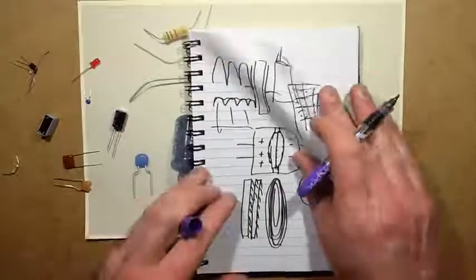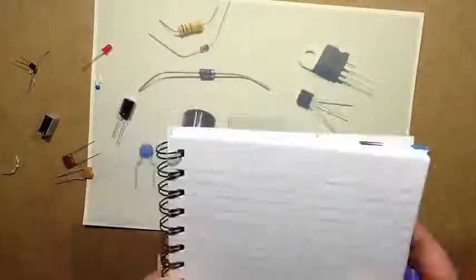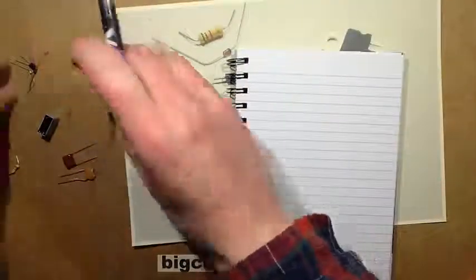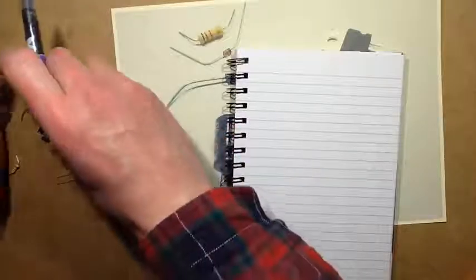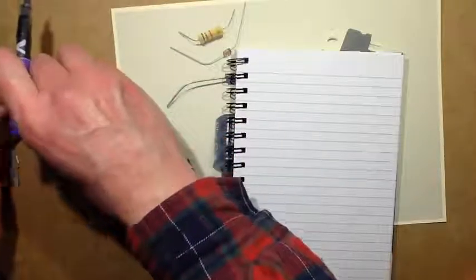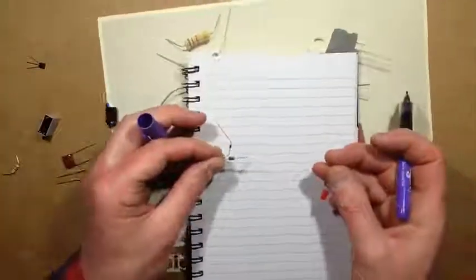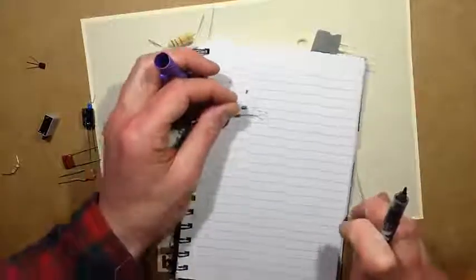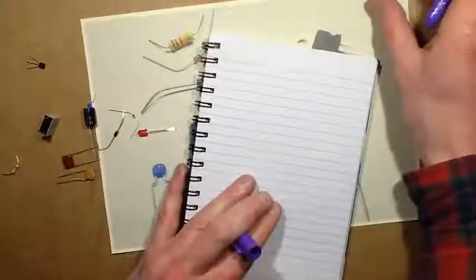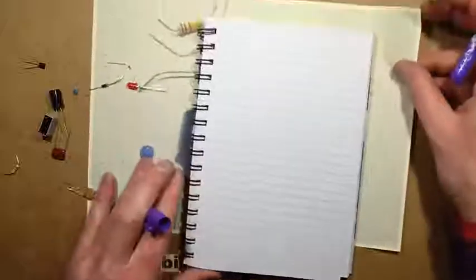So what do we cover? Let's look at diodes now. Diodes come in various flavours. They're used for various functions. You get signal diodes, rectifier diodes, and light-emitting diodes. The function of a diode is to allow current to flow in one direction, but not the other.